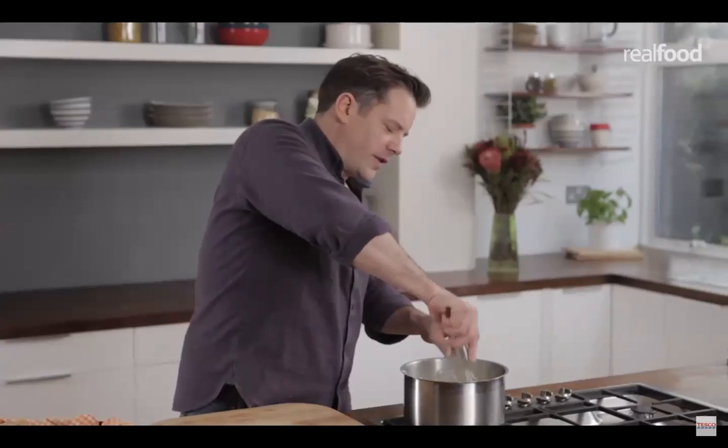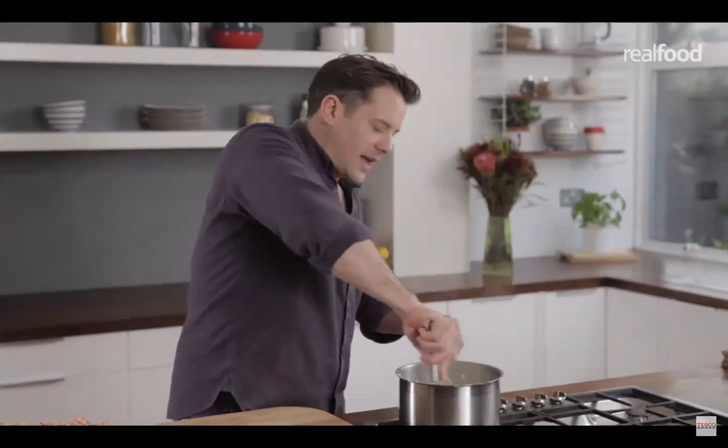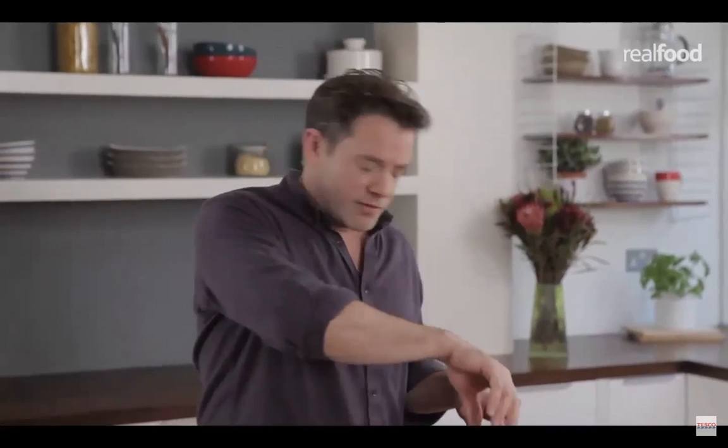And you don't want to over mash it either, because that again is going to bring out the starch and make the potato gluey. So at this point you could add a number of things: grated cheese, creme fraiche, roasted garlic, even mustard. All would taste really, really nice.